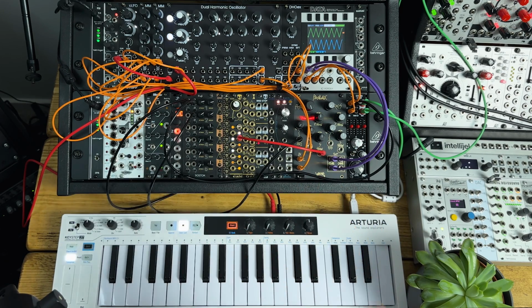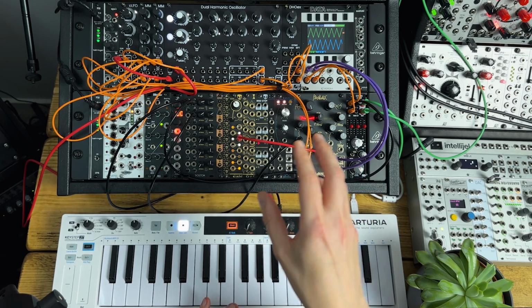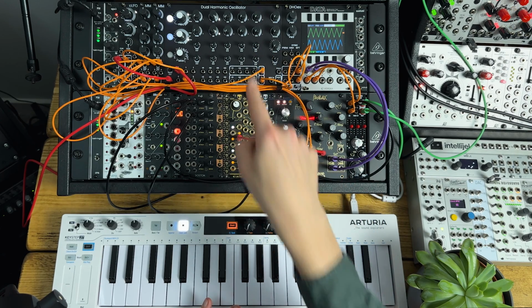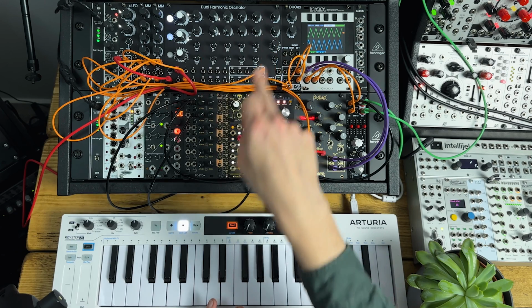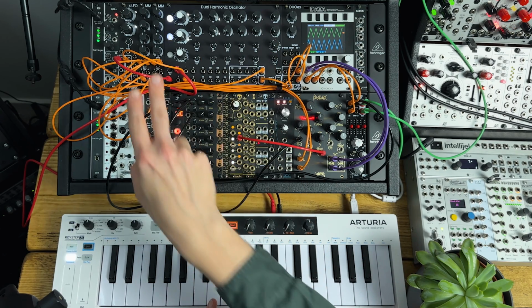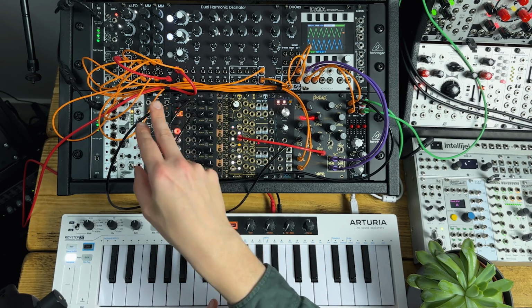Okay, let's get started by patching up a big, thick, rich stereo synth voice with loads of harmonic movement. I'm going to use a stereo signal path for this, so I'm going to use oscillator 1 for the left and oscillator 2 for the right. I'm going to take the mixed output of the harmonic oscillator section into these 2 mixers, one for the left and one for the right.